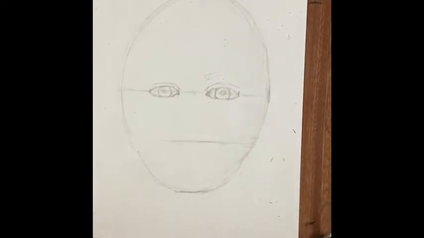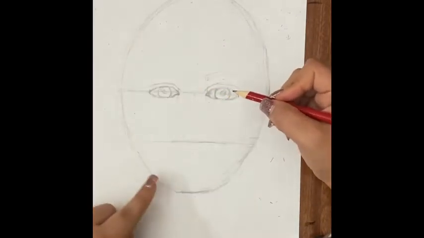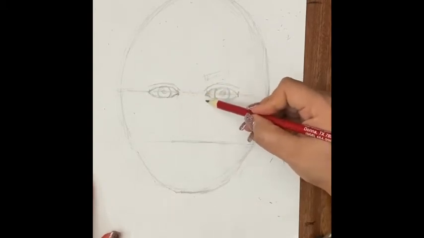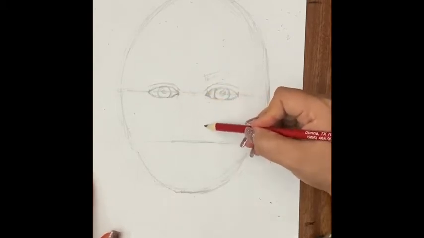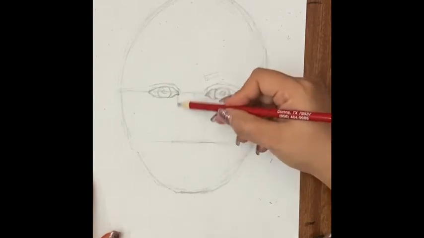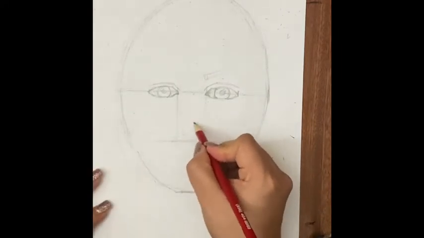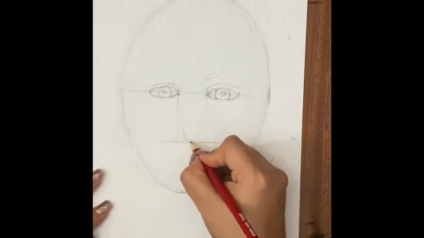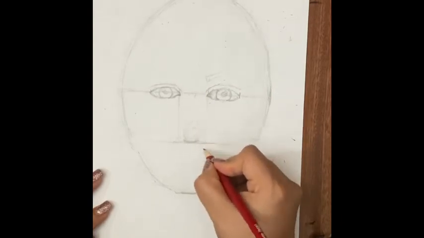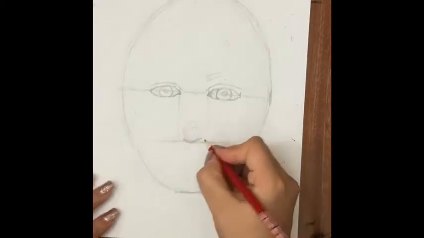Now, earlier I mentioned as well the importance of the placement of the eyes. The eyes will guide all other features on the face. So where the tear duct area of the eye is, if you draw a vertical line, that is usually where the nose ends, just as wide as a nose should be on a face. So from here, we want to draw that circle. Remember, with the highlight. The nostril.